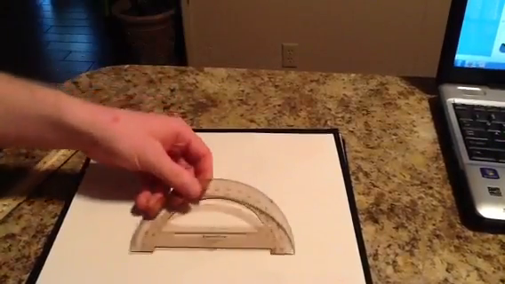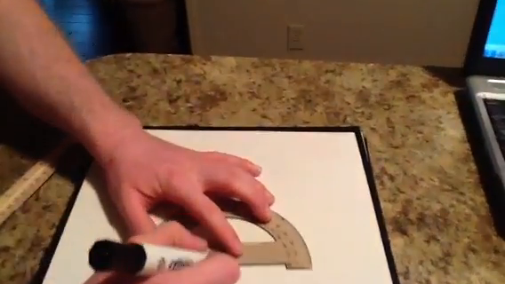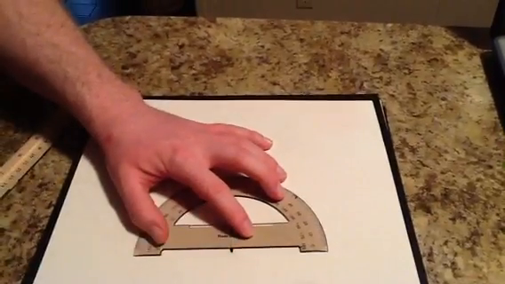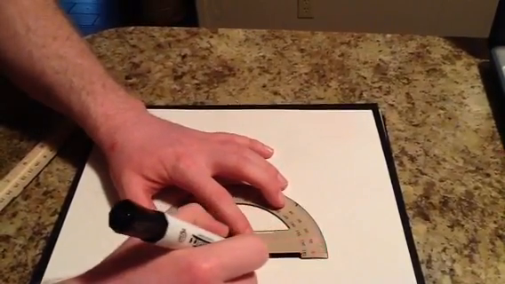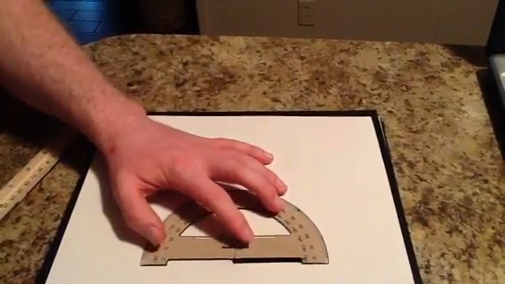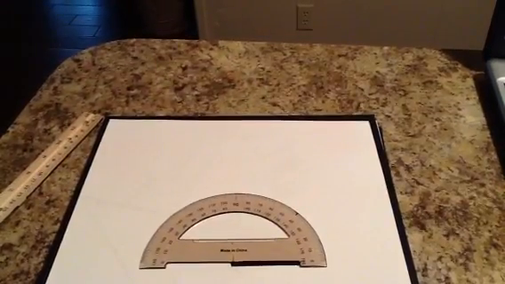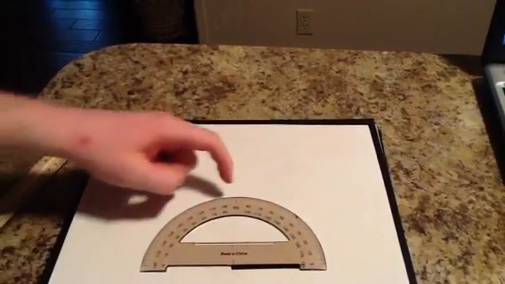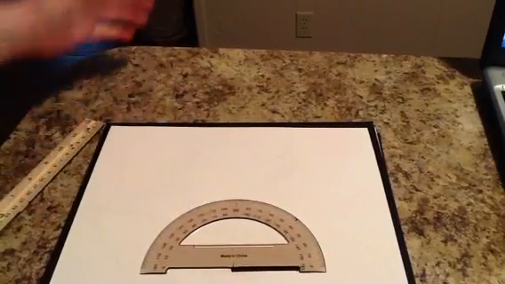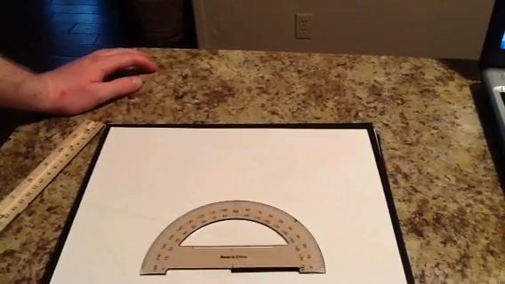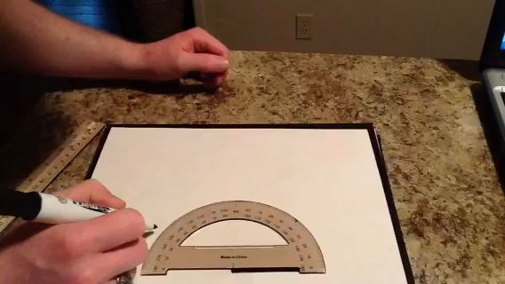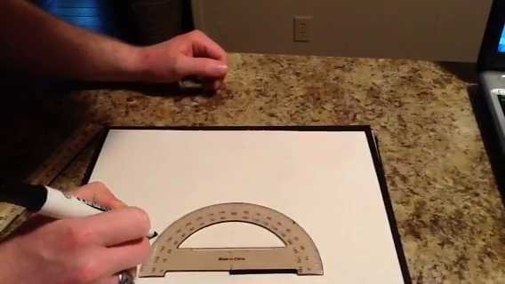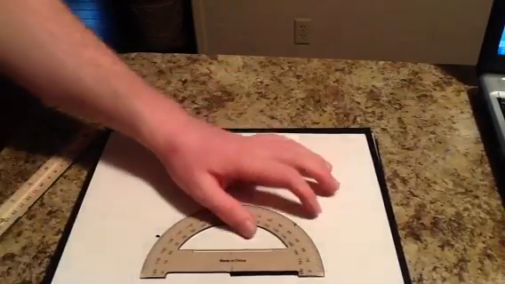Let's just do an obtuse one. Once again, same method. Line up with your little line, put your little dot, draw a straight line. Now, what did we say an obtuse triangle was? Well, it's got one angle that is an obtuse angle. And what's an obtuse angle? It means it's greater than 90. So here's 90, here's 100, 110, 120. Oh, let's do something kind of crazy. Let's go 150 right here. So we'll put a little dot right here at 150.